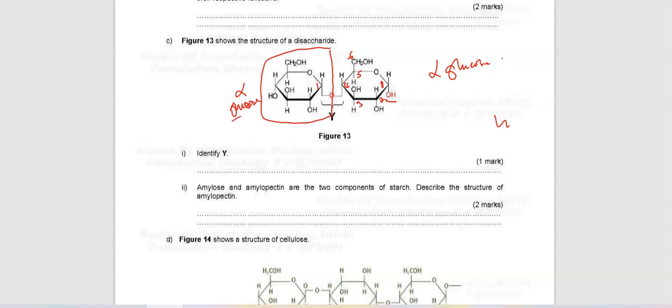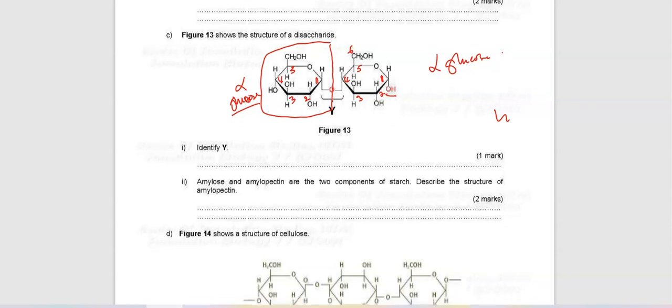The first glucose molecule, carbon number 1, number 2, number 3, number 4, number 5, number 6. Because the bond formed between carbon number 1 and carbon number 4, the bond formed in the disaccharide is a 1,4 glycosidic bond. Or to be specific, you can also write alpha 1,4 glycosidic bond.